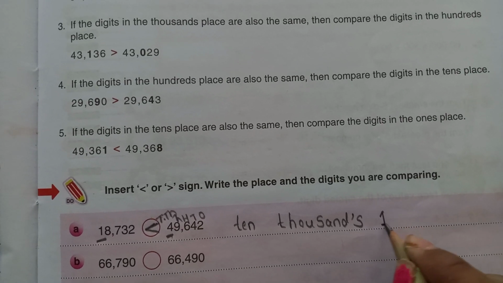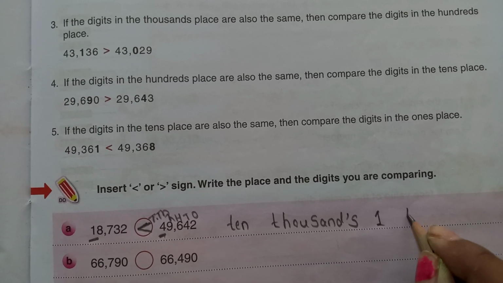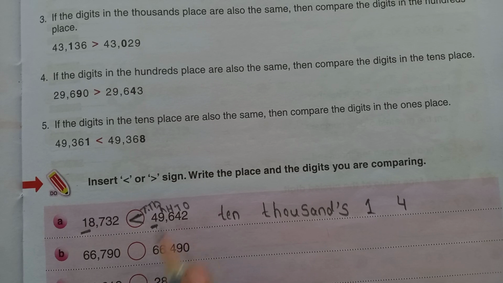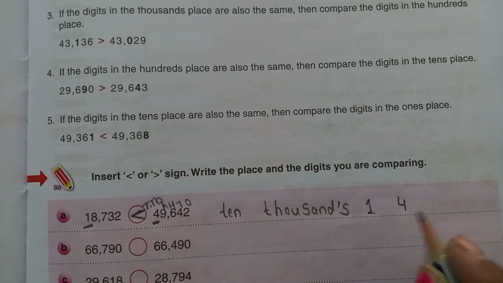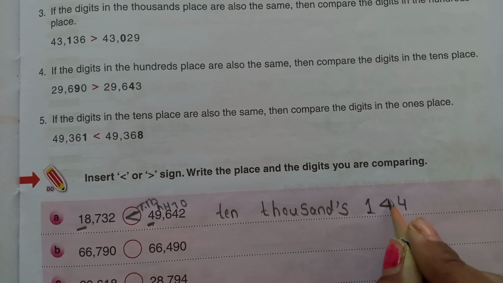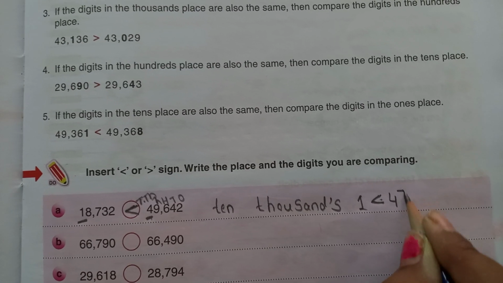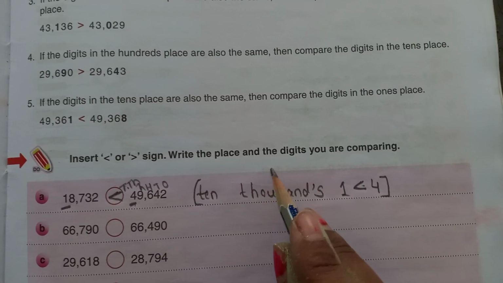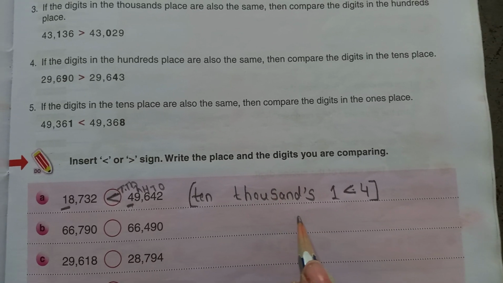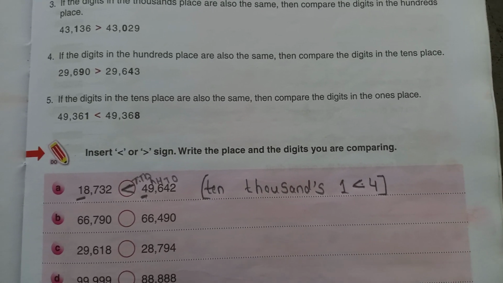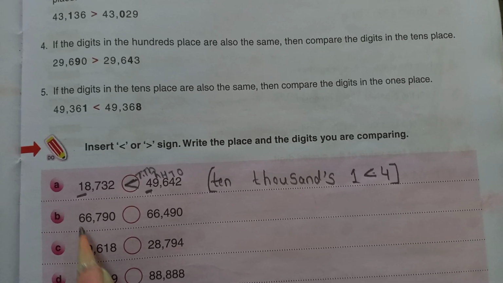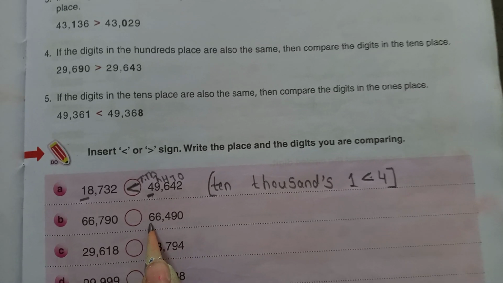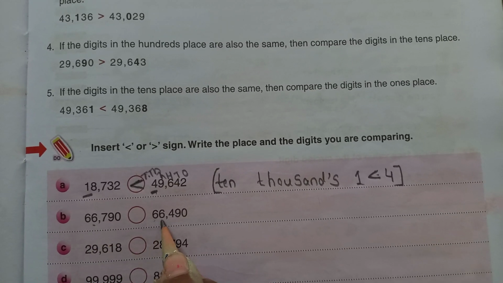And the digits we compared, which are the digits we compared? 1 and 4. Which is the bigger digit now? 4 is the bigger one. So you have to insert the sign like this. Understood this one? We had to write the digit of comparison and the place of comparison. At last we had to compare the 10,000. If we have the same, compare the 100.